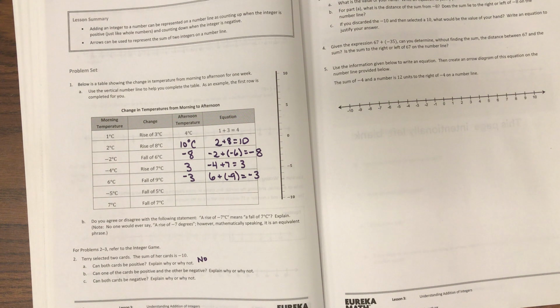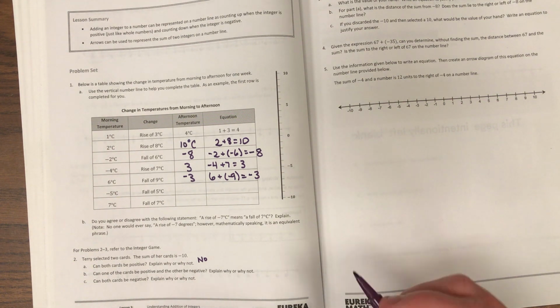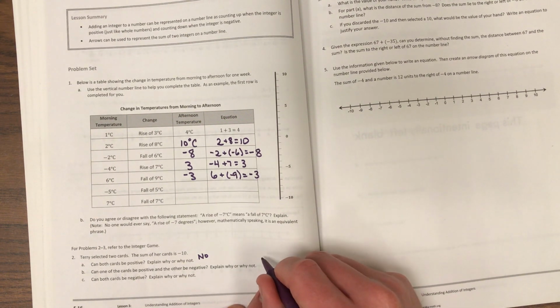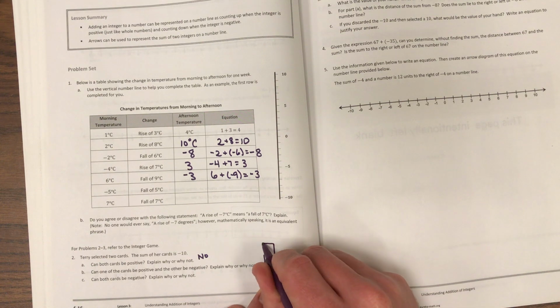B, can one of the cards be positive and the other be negative? Explain why or why not. Sure. I mean, I could think of lots of pairs of a negative number and a positive number that would add up to negative 10. And if we're thinking about the integer game itself, I'm pretty sure the lowest card you can have on there is negative 12. I'll draw a little card.